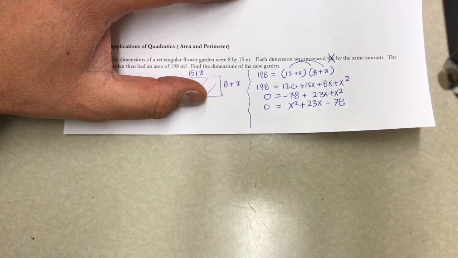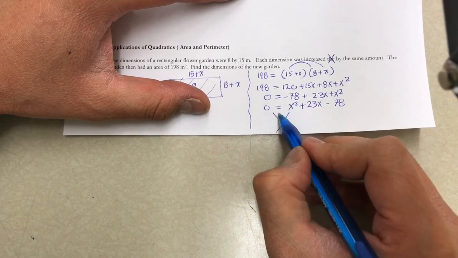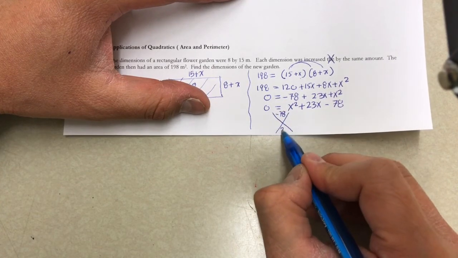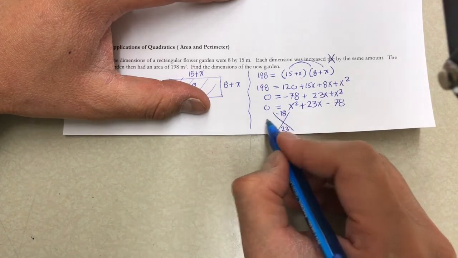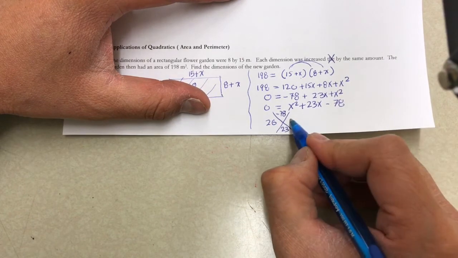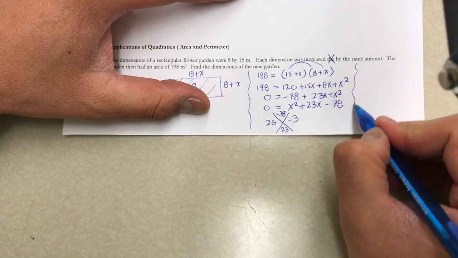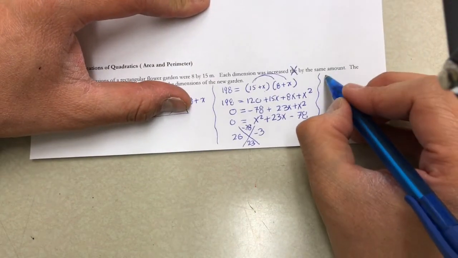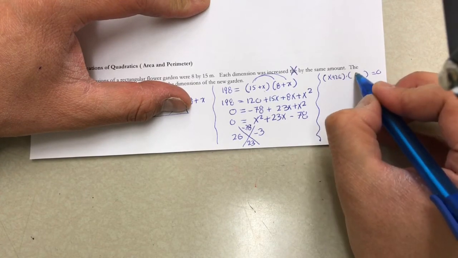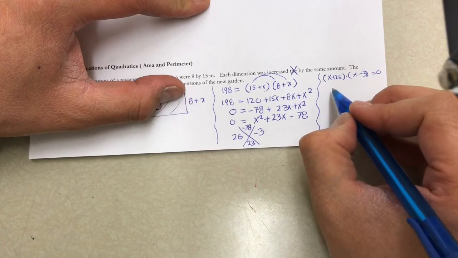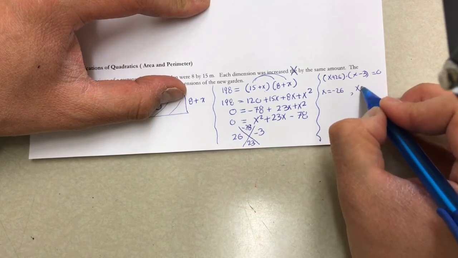So then to find the answer to what we're looking for, we will need to factor the quadratic equation. Negative 78 and also 23. A bit of searching will show that 26 times negative 3 is negative 78, but when added together is 23. So now we can factor the problem as x plus 26, x minus 3. And using the zero product property, we know that one of the solutions is negative 26 and the other solution is positive 3.